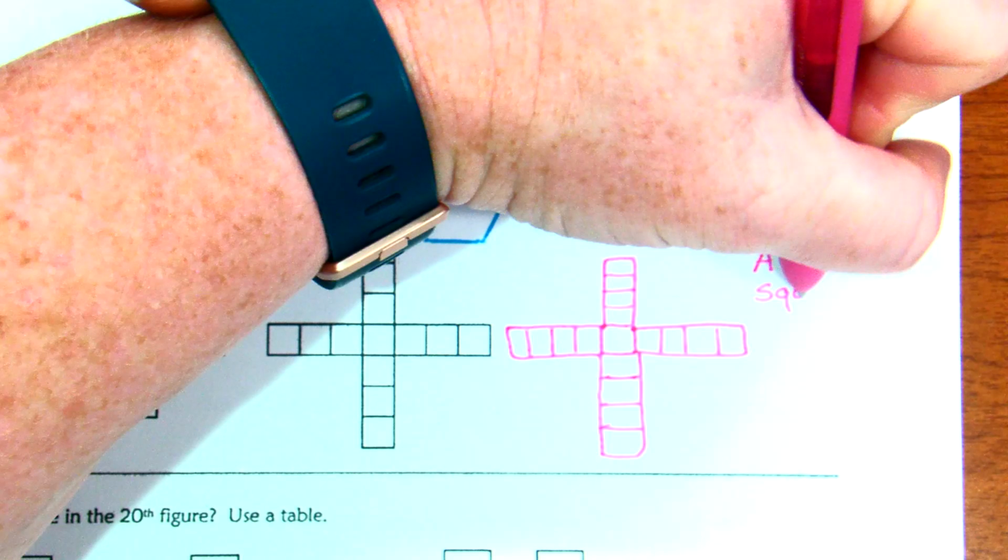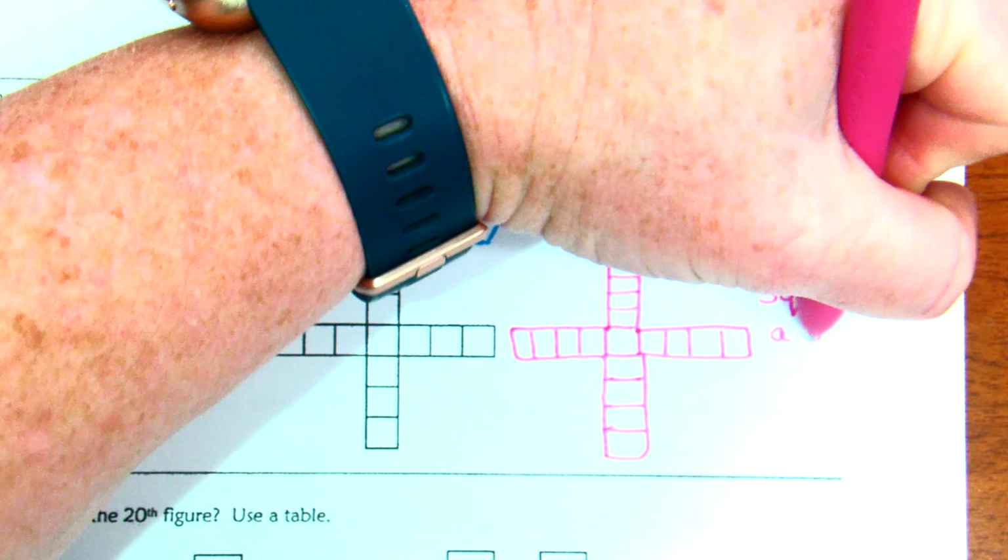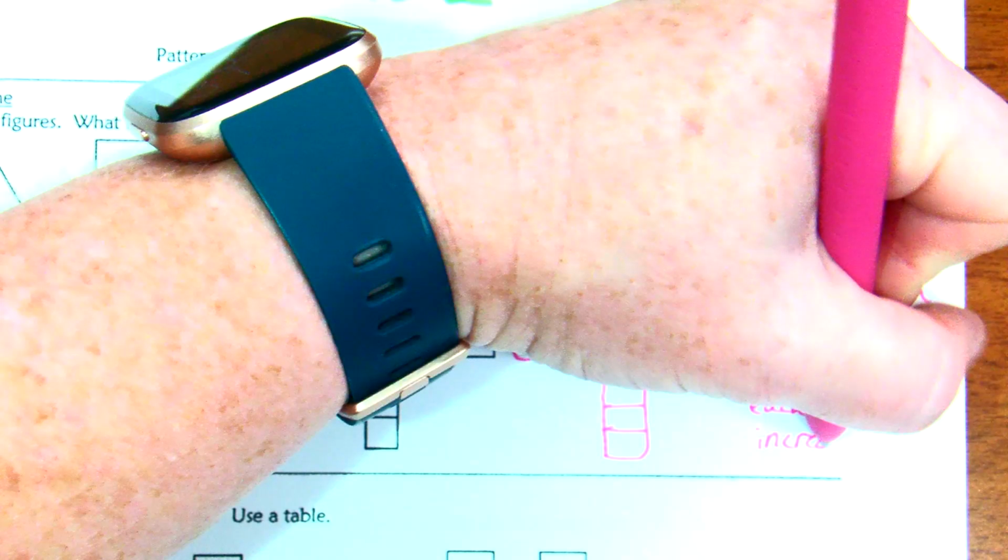But a center square with a square added to each side, increasing by 1 each time.